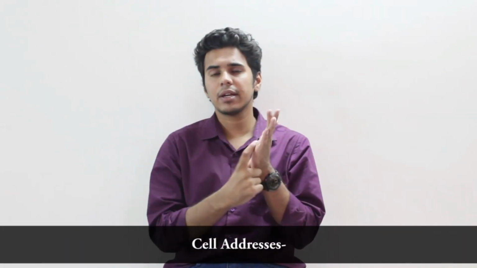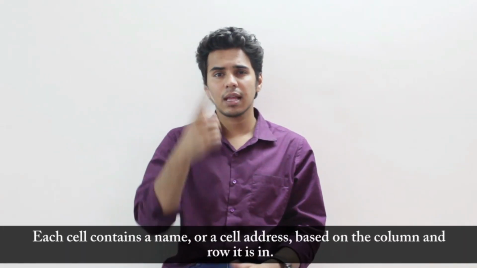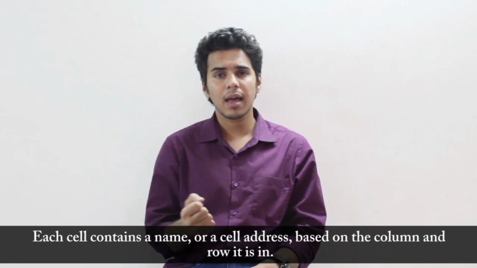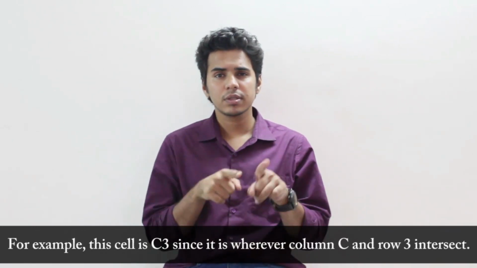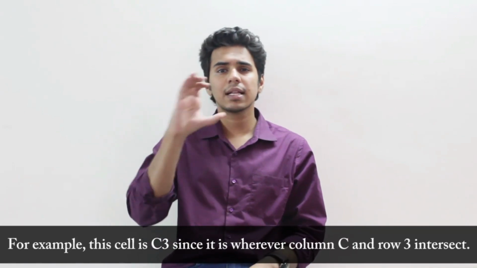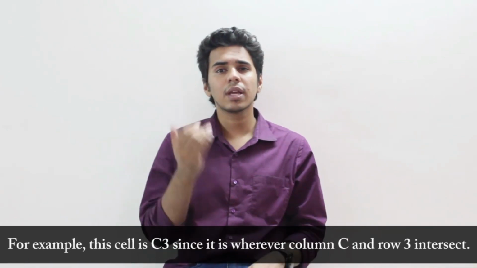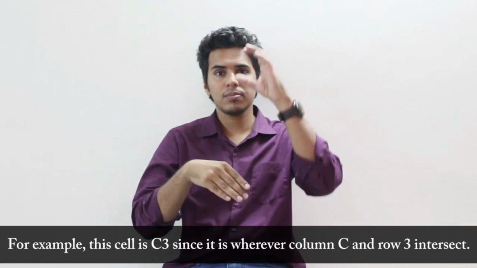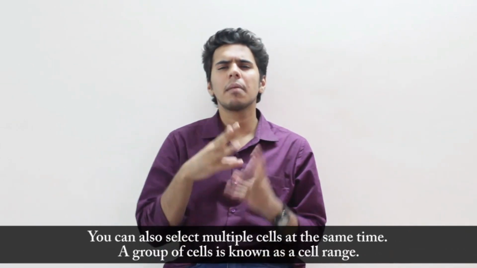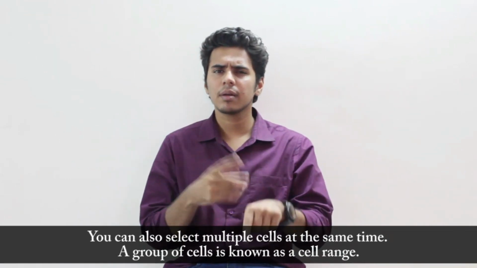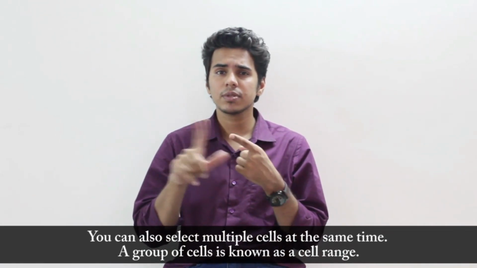Cell addresses. Each cell contains a name or a cell address based on the column and row it is in. For example, this cell is C3 since it is where column C and row 3 intersect. You can also select multiple cells at the same time. A group of cells is known as a cell range.